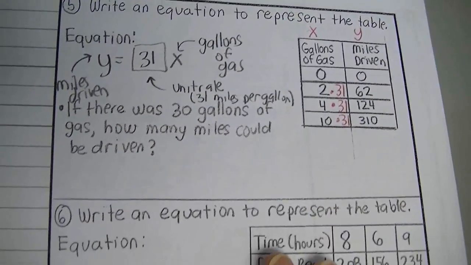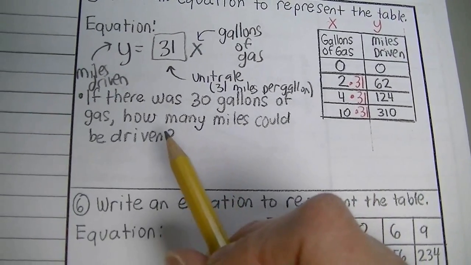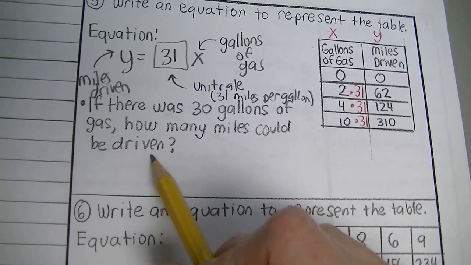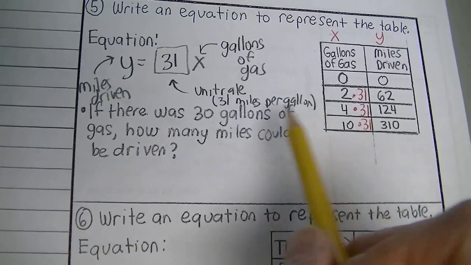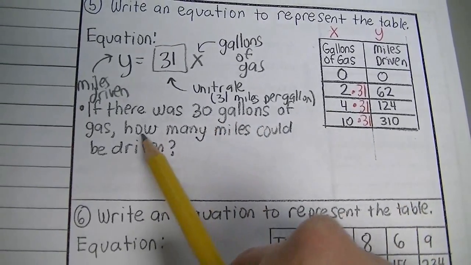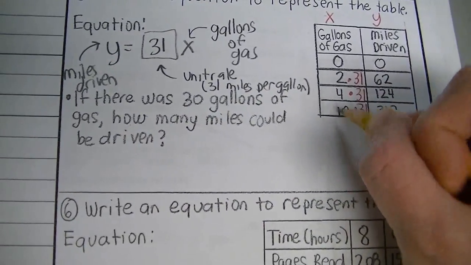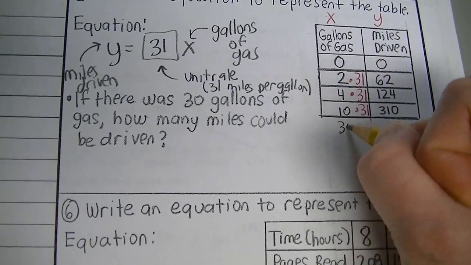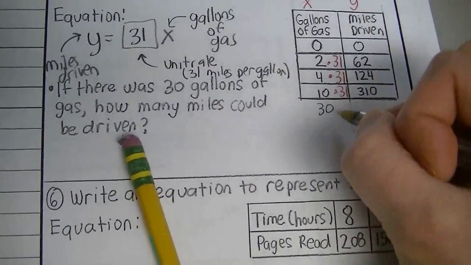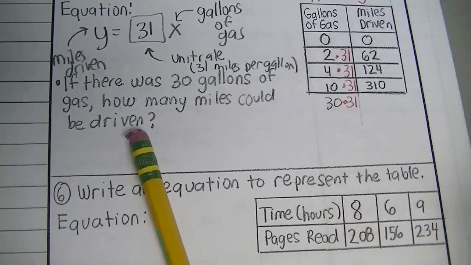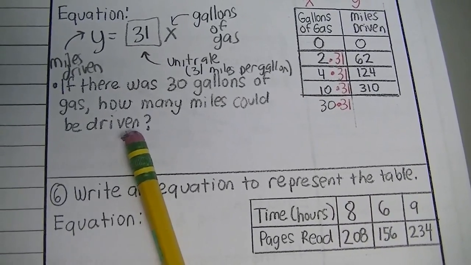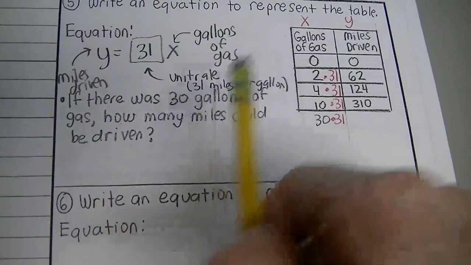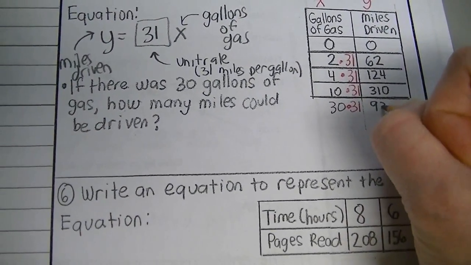Okay? So if there were 30 gallons of gas, how many miles could be driven? I do want you to use your equation, but you have a table right there that could also help you. So if there are 30 gallons of gas, we can add that to the table. There's gallons of gas, we can put the 30 right there. And you should hopefully know that you would multiply it by 31 to get the corresponding y value. And 30 times 31 is 930. So you could go 930 miles, okay?